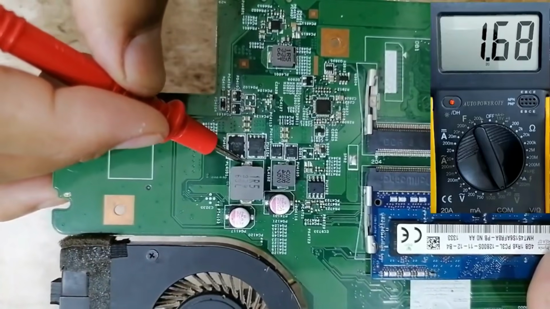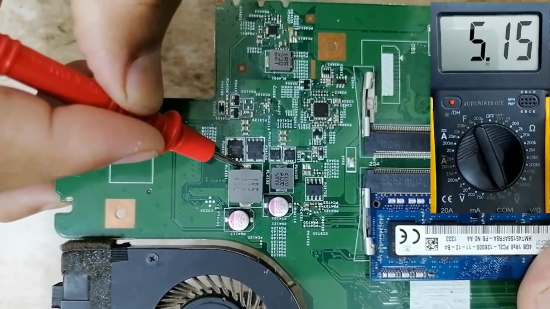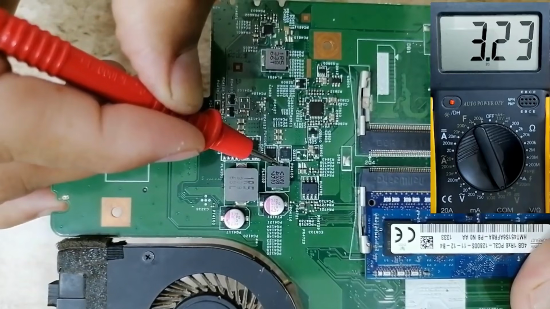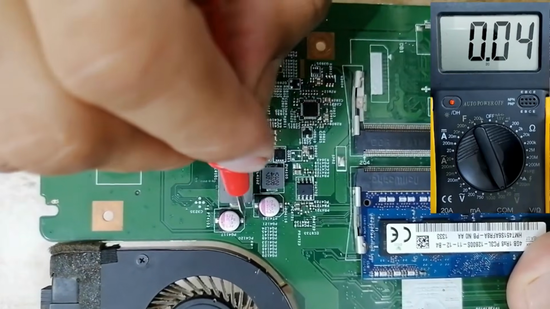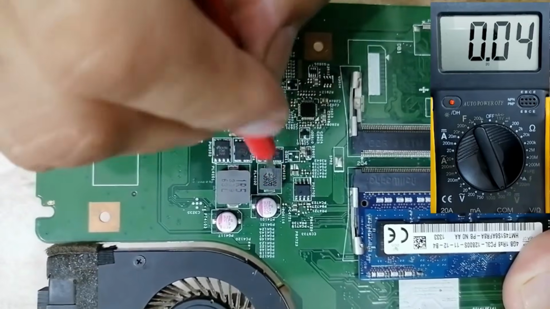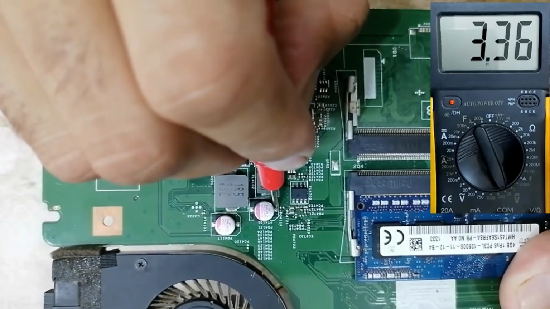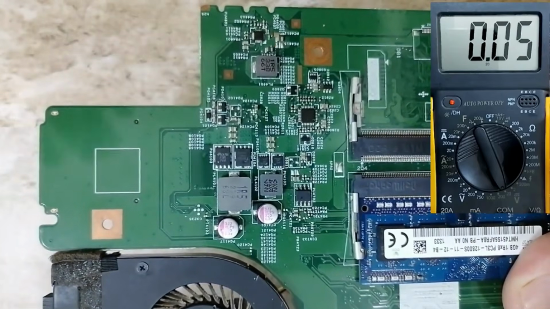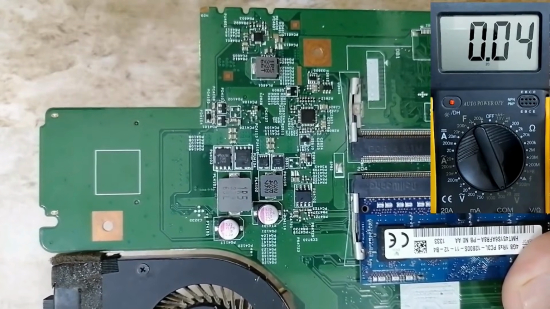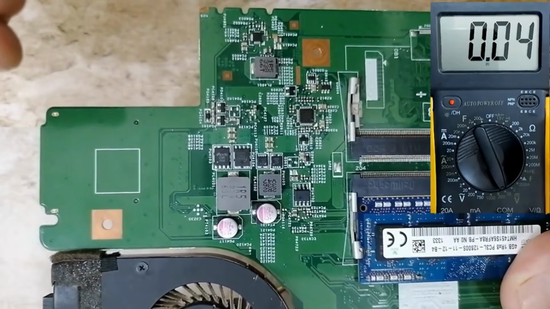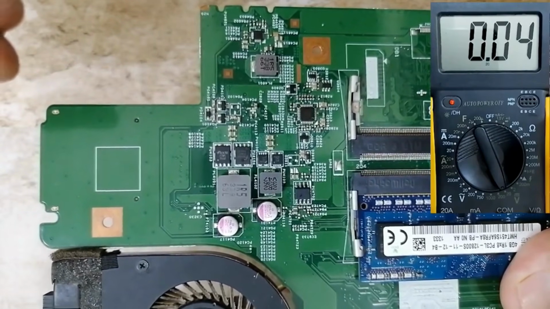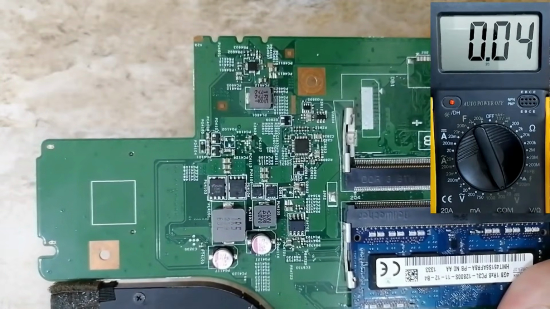So let's check this first coil. We have 5 volt in the multimeter. The second coil, we have 3.3 volt in the multimeter. You can also check this capacitor, you're gonna find 5 volts, and also this capacitor for 3 volt, you're gonna find here 3.3 volt. Please note that we check the voltages that are present once you connect the adapter without pressing the switch button or the on off button. So 3 volt and 5 volts are good.